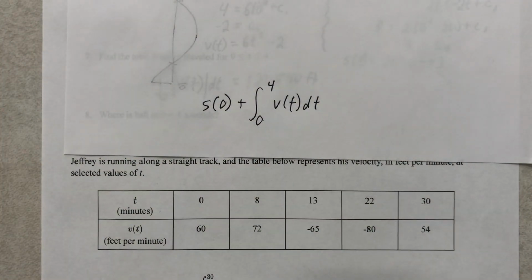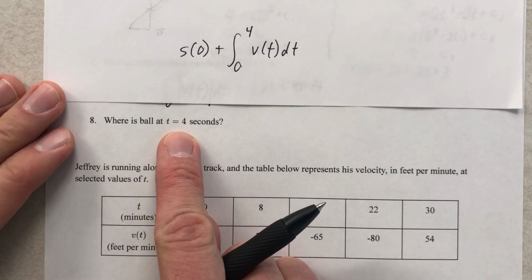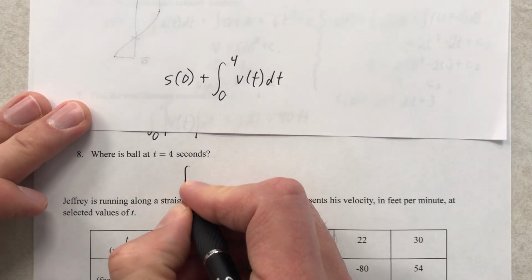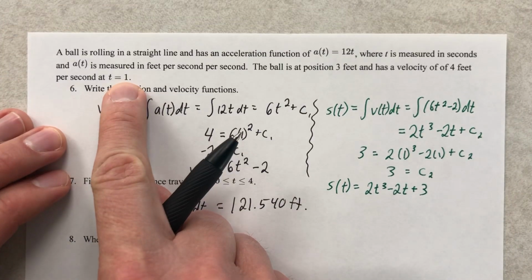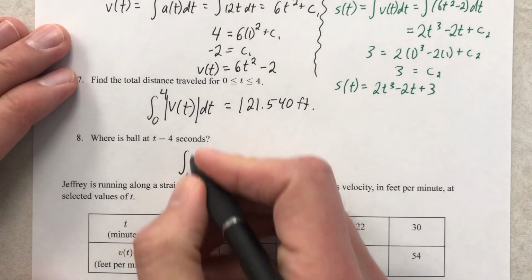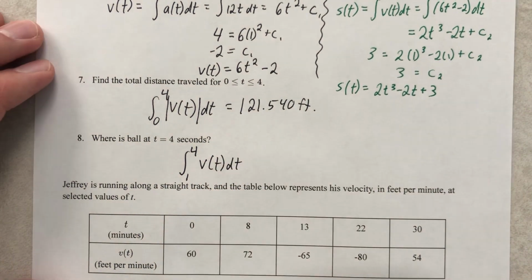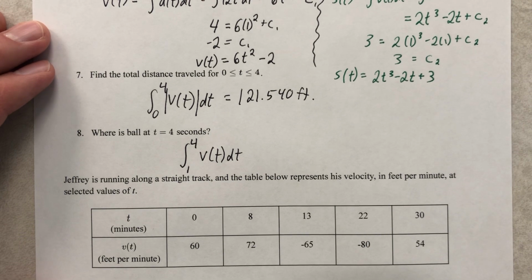Since when was 0 in this problem? Really, where's the ball at 4 seconds? I don't know how far it traveled from 0 to 4, but I can find out how far it traveled from 1 to 4. Let me rephrase that. I can find its displacement, not how far it traveled. That would be total distance.